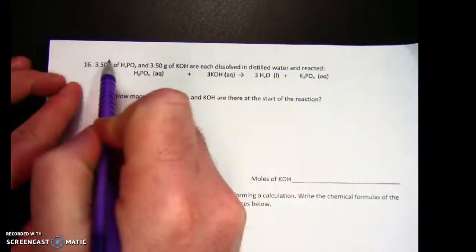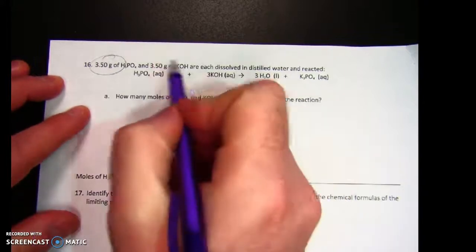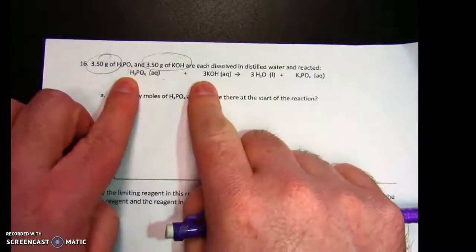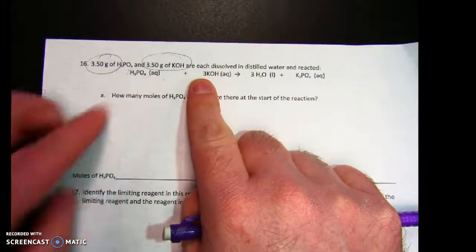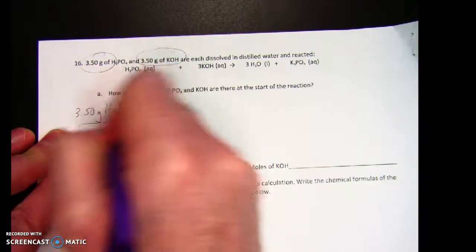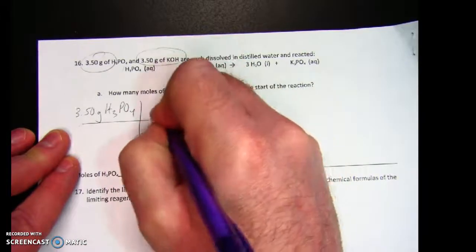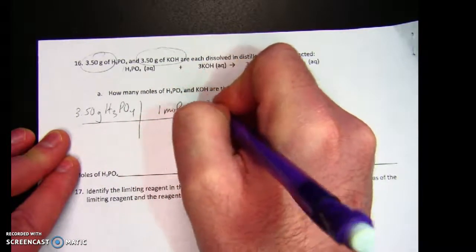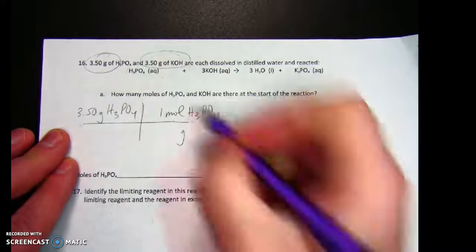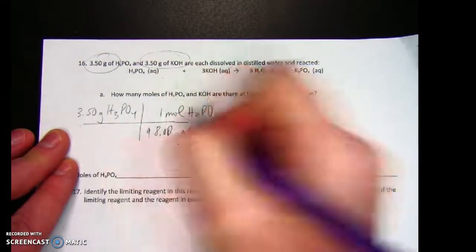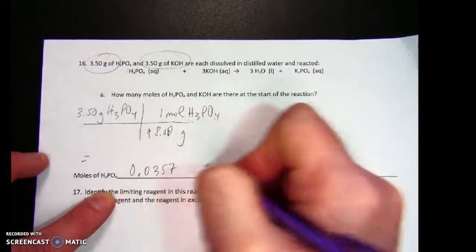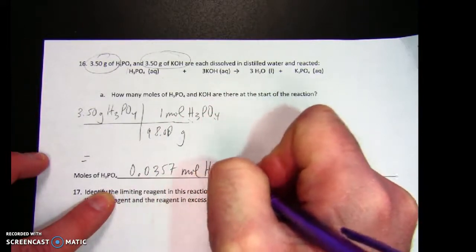Well, if I have grams, I need to convert those grams to moles. The moles at the start of the reaction is not 1 and 3. Those are the ratios in which they combine or react, not their starting amounts. So if I take 3.50 grams of H3PO4, I can convert that using the molar mass of H3PO4. I add together the weight of 3 hydrogens, 1 phosphorus, and 4 oxygens to give me 98 grams per mole. And that leaves me with 0.0357 moles of H3PO4, phosphoric acid.